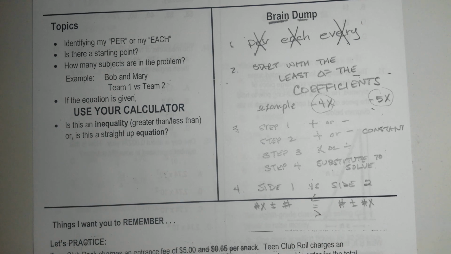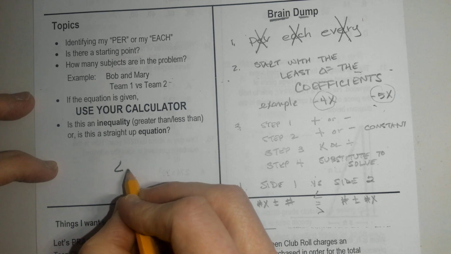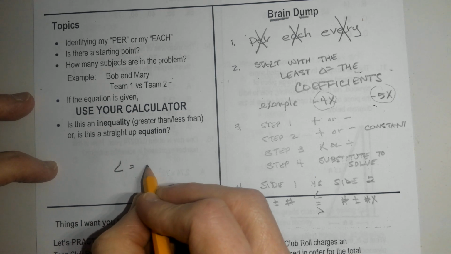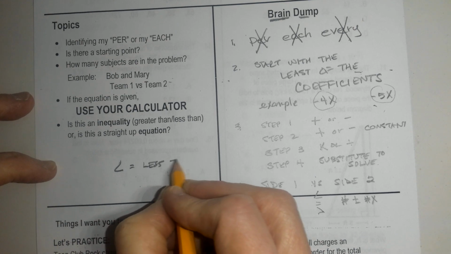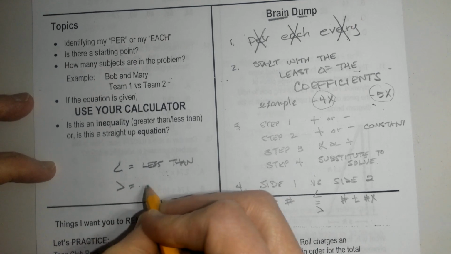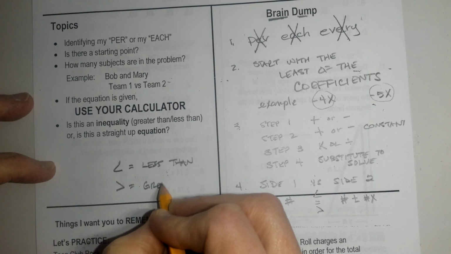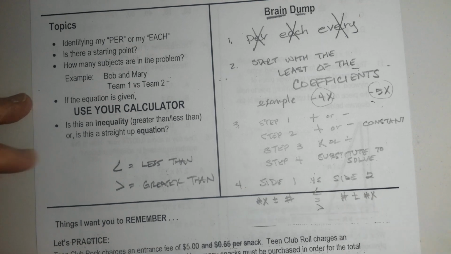Okay. Also, one more thing to always remember is that the less than sign kind of looks like an L. That's your less than. And the one that doesn't look like an L, guess what that is? Absolutely, that's greater than. Okay, so let's try some examples here.